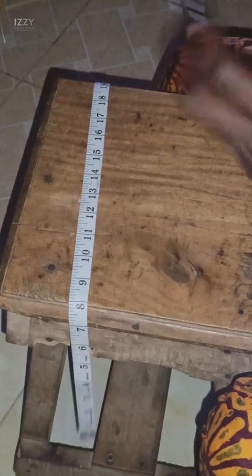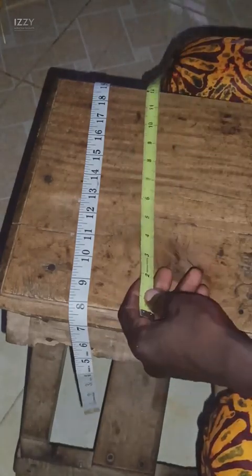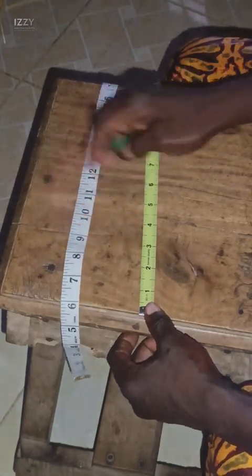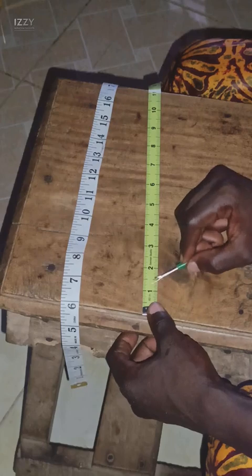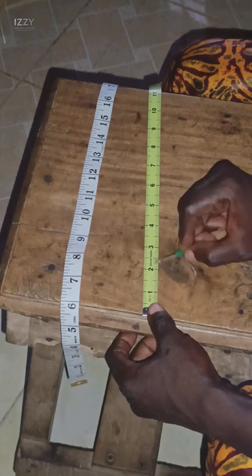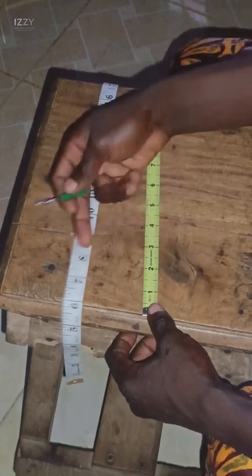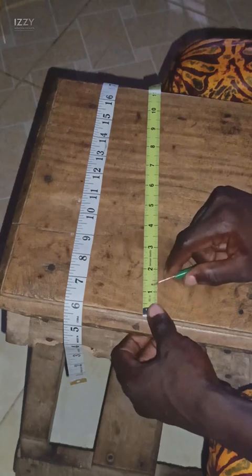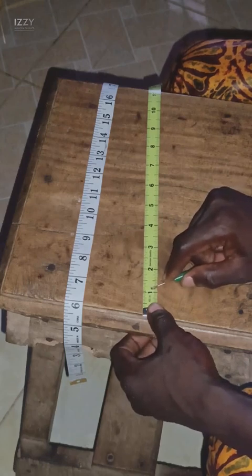So for the second tape rule, which I said is 16 gapping, don't forget, the first one is 8 gap calibration. Why is this one 16 gap calibration? I won't be saying much on this because it's just the same thing as this, but I just need to explain why this one is called 16: it is because the gap from a whole inch to another whole inch is 16. How do you do that?